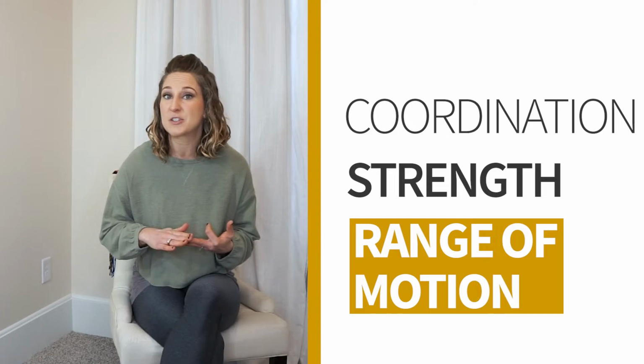And if your child is below that, either in coordination or strength, range of motion, then they may deem that physical therapy services in the outpatient setting are medically necessary. The child may also just need a couple of sessions to get them back up to where their peers are, or to help solve a specific problem, especially if the diagnosis is due to an injury or a specific orthopedic concern.